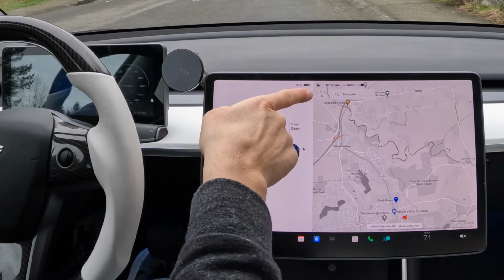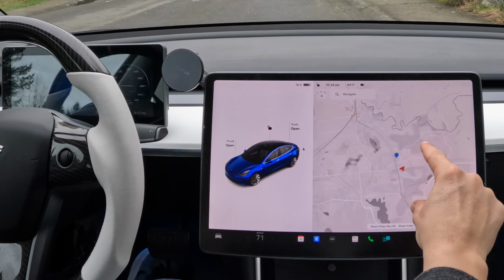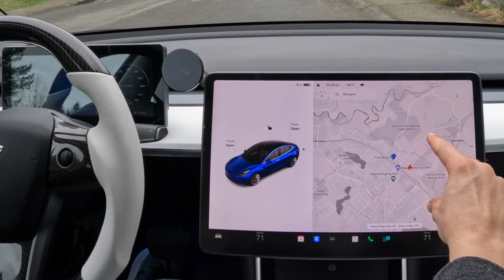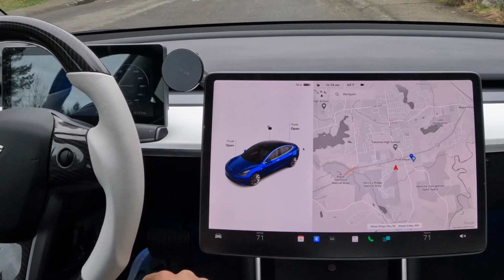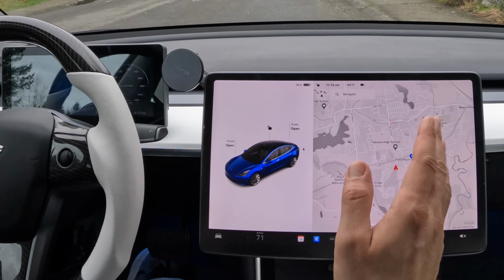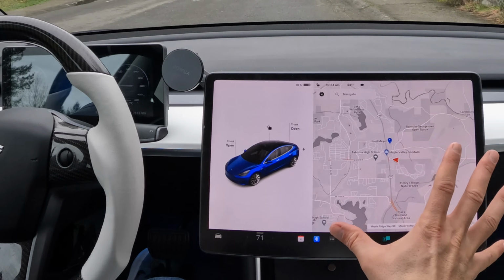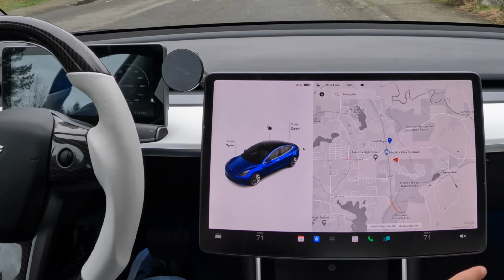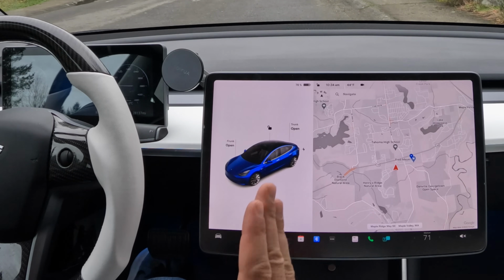And on the left, you have your directional lock. So right now, you can see that my screen is able to move wherever. I'm not facing north, but if I wanted to always keep the map facing north, I could tap this right here and it's going to keep me facing forward. If I tap it again, it's going to keep me always facing north, or the map, I should say, always north is up.